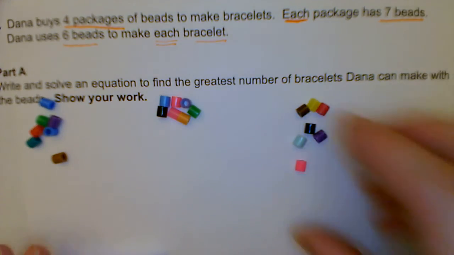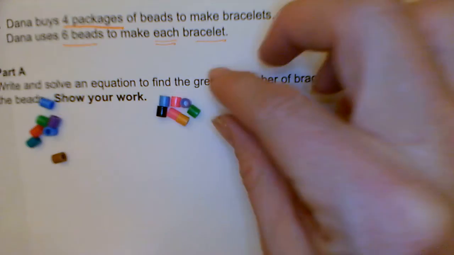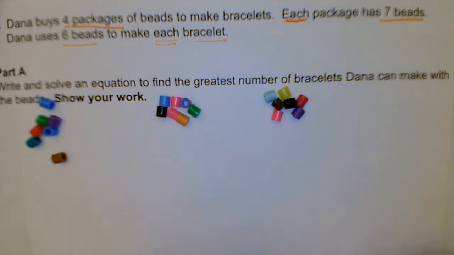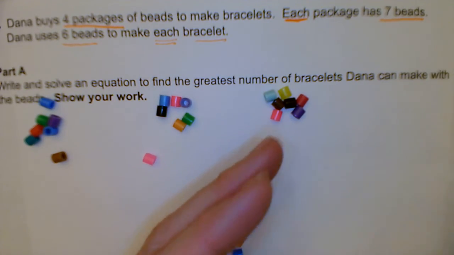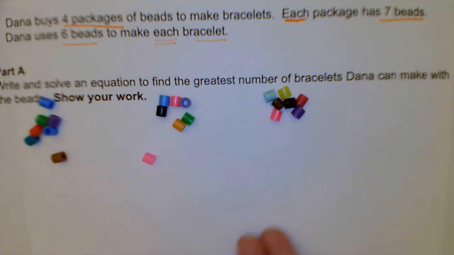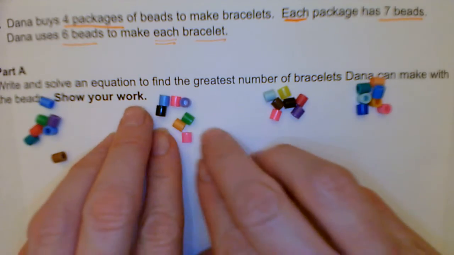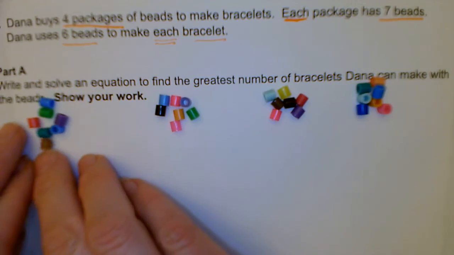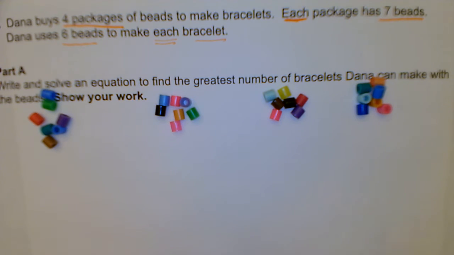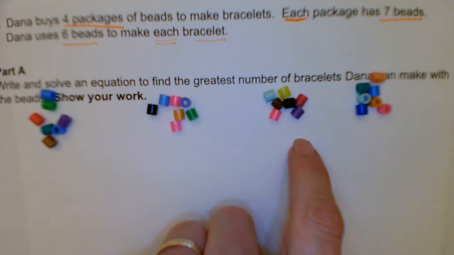There's a 3rd package with 7 beads. Right now I still need them to stay apart. And here's our 4th package of 7 beads. So here what you can see is that I had 4 packages or 4 groups, and each pack had 7 beads in it. So I have 7 plus 7 plus 7 plus 7.